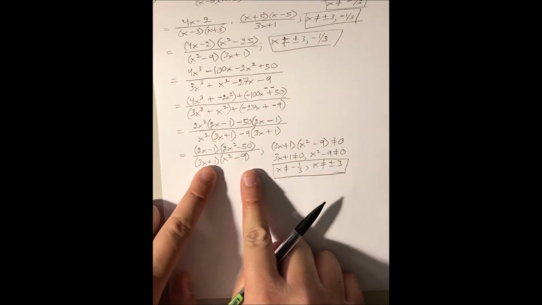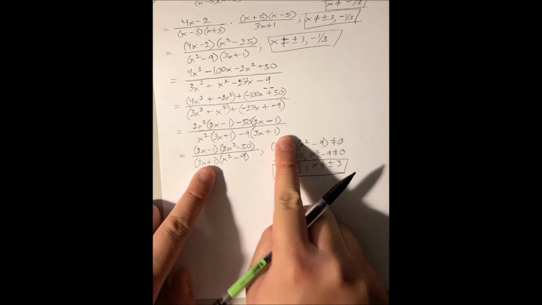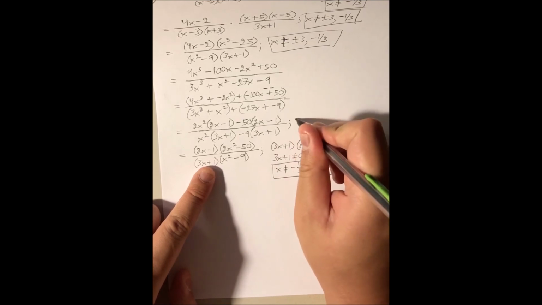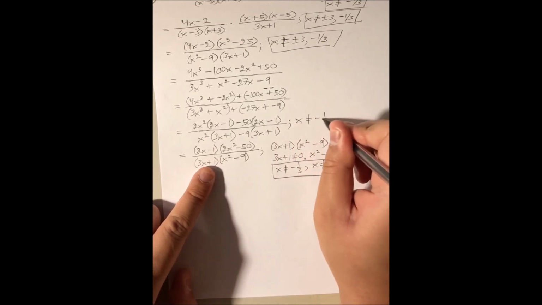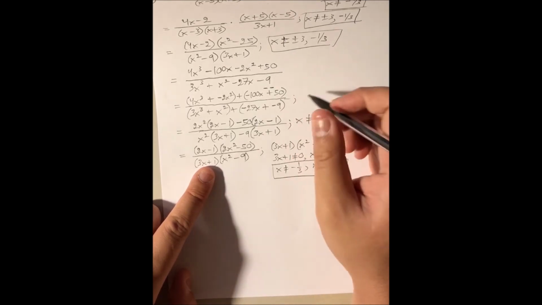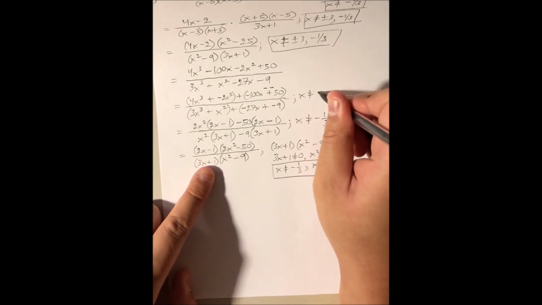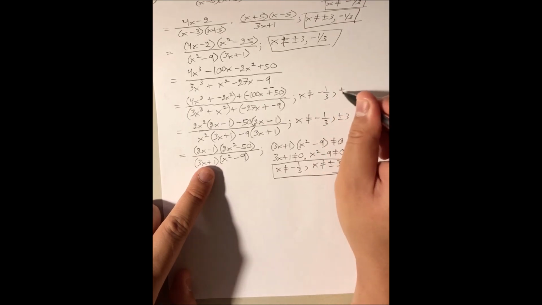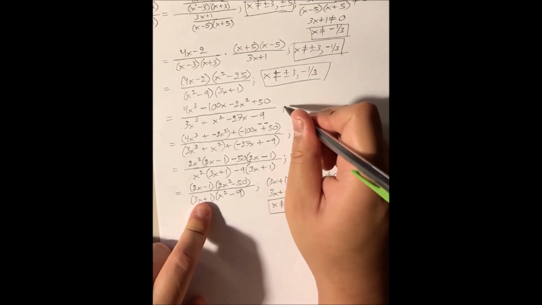With this restriction here, I know right away that this step is going to have the same restriction. x cannot be equal to negative 1/3 or plus or minus 3. And same thing right here. And of course, same thing right here.